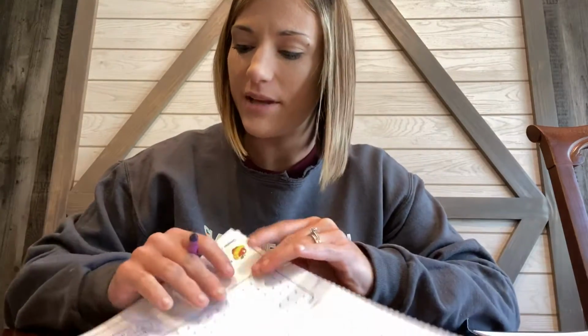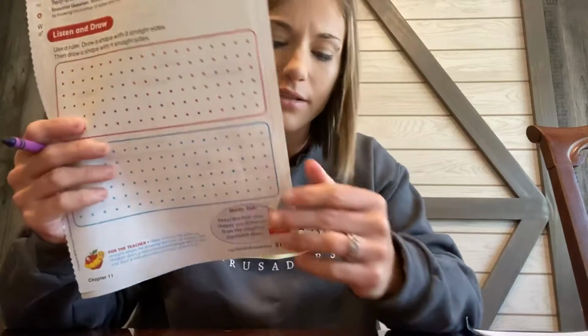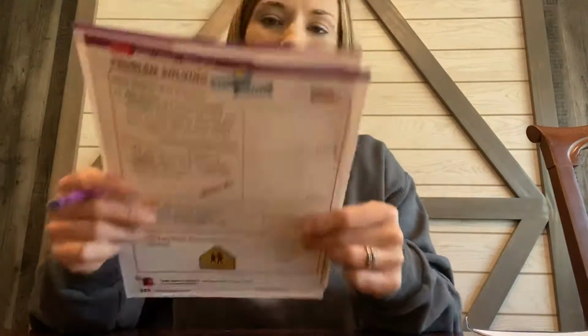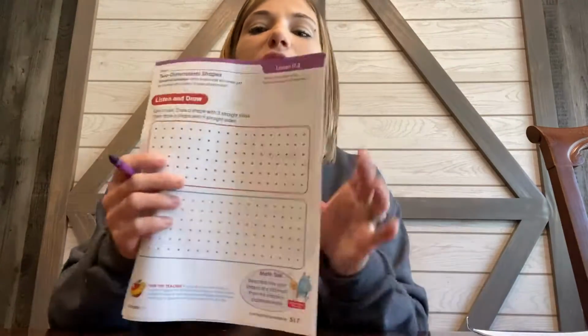Boys and girls, it is time for math. This is going to be pages 517 through 520. Okay, today is easy peasy. We are just going to count sides and vertices. So I really want to do the listen and draw today so that we can practice drawing shapes. Miss Hearn likes this. I think it's fun.